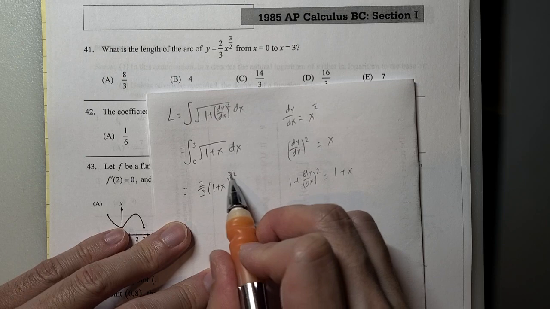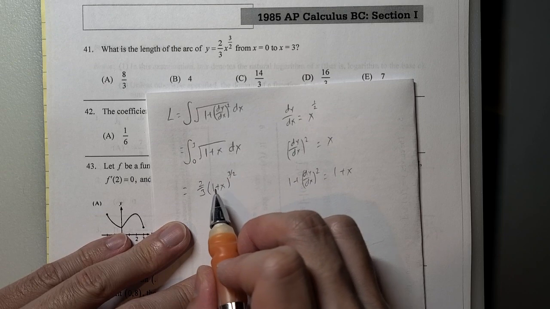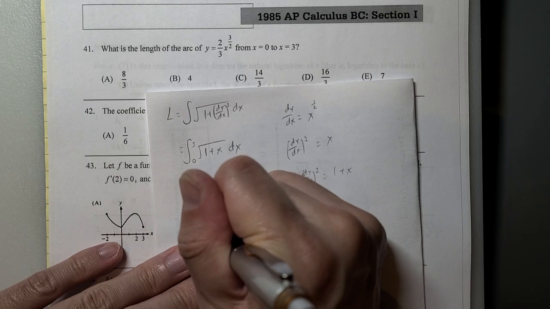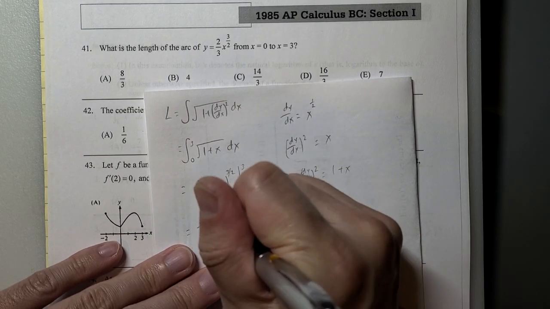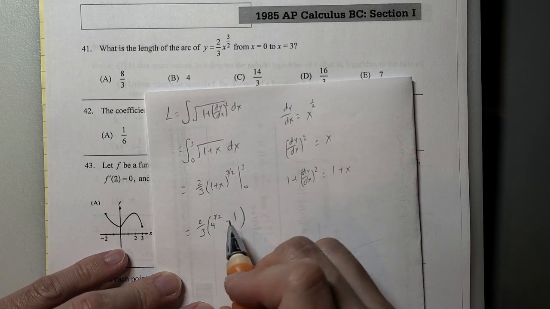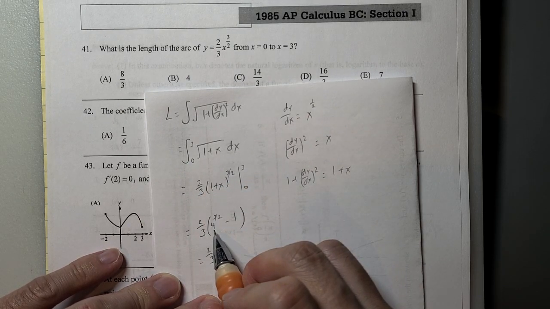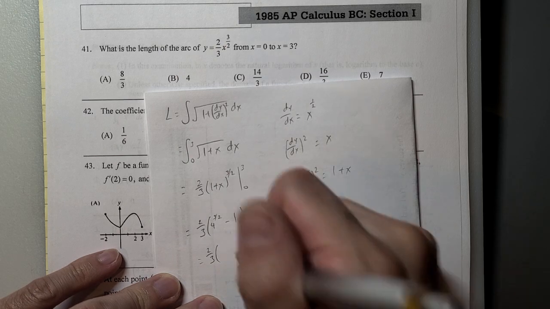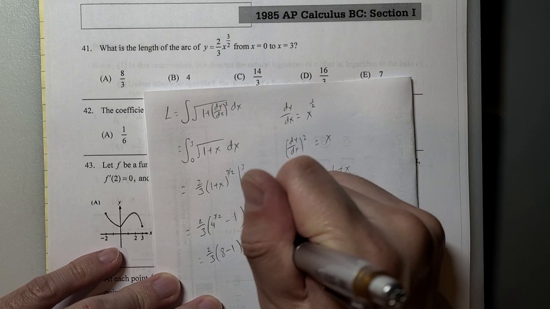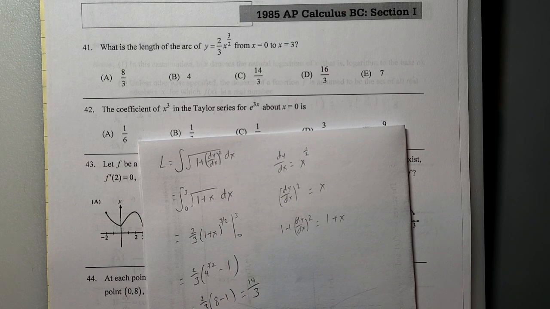If we take the derivative of this power rule, the 2/3 and the 3 over 2 would cancel. 1 plus x to the half power, that's this, times the derivative inside, that's 1. Okay, good. Evaluate from 0 to 3, which is equal to 2/3 times 3 plus 1, which is 4 to the 3 halves, minus 1. Okay, so this is 2/3. Square root of 4 is 2. 2 cubed is 8, minus 1 is 7, times 2/3, which is 14 over 3. Okay, so I believe 41 would be C.